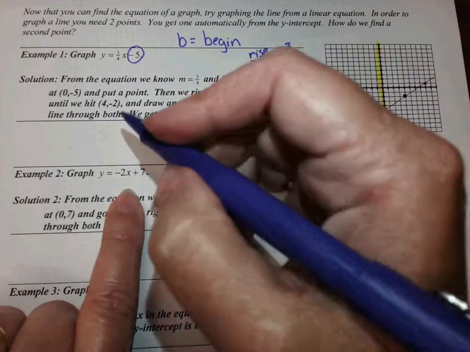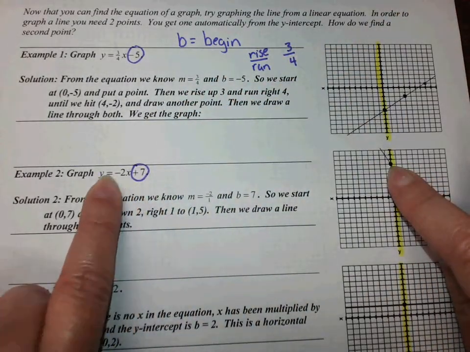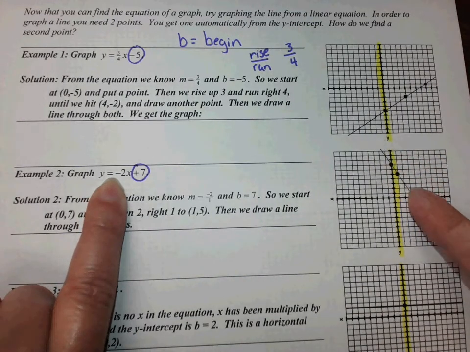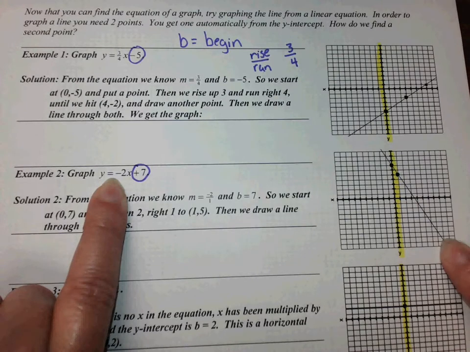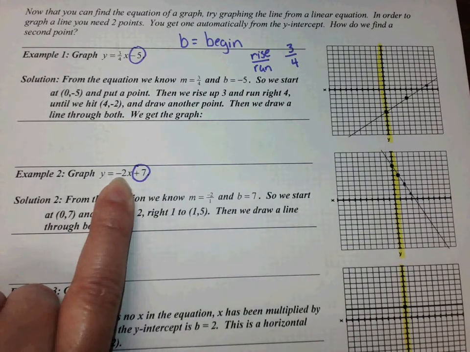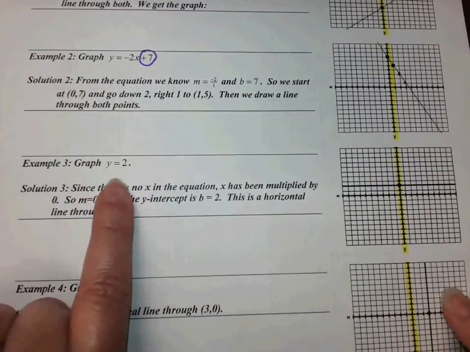Okay, look at this example. They started at the 7, right? This is a negative slope, so look what my finger's doing. If I follow it from left to right, my finger's going down. So I should, from here, go down 2 units and over 1, down 2 units and over 1. Down 2 units and over 1. See how I'm landing on that line every time? That's how you get more points on your line.